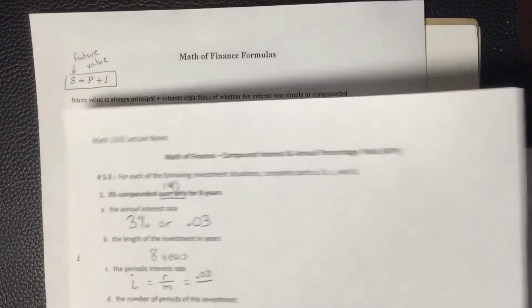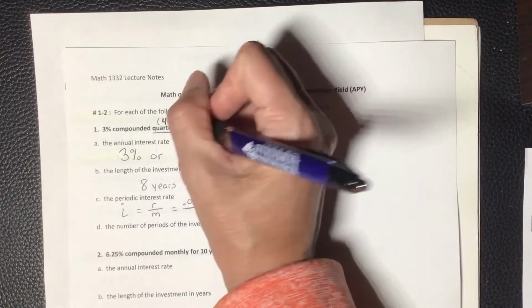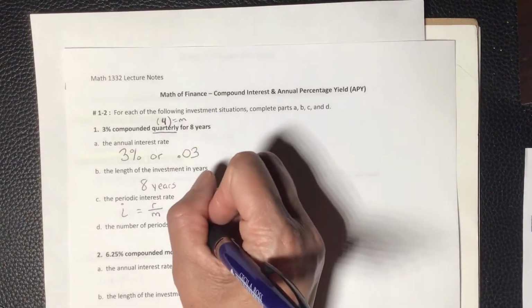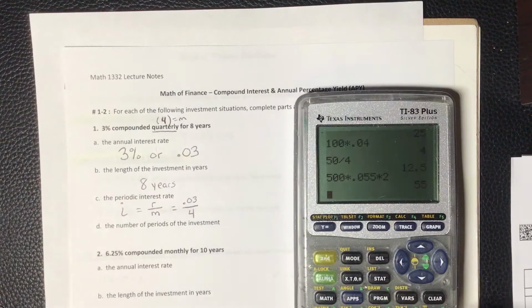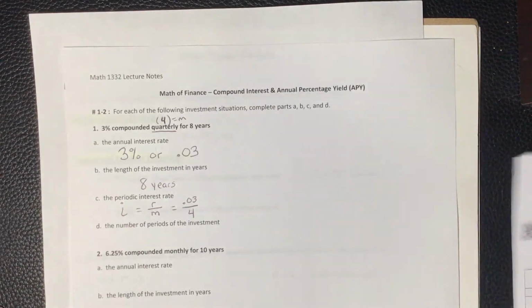That sounds really complicated, but that's where this 4 comes from. So M is 4. Right, so we're going to go 0.03 divided by 4, and that comes out 0.0075.